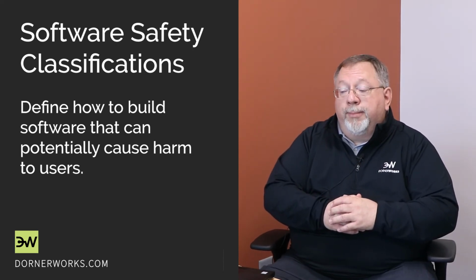Each of these classifications drive more rigor in the software development process. So for Class A software, we would only have to develop a minimal set of requirements, a software design. We would do testing. But the amount of rigor that is required for a Class A product is really quite minimal and closer to what we would do for a commercial project for DornerWorks.